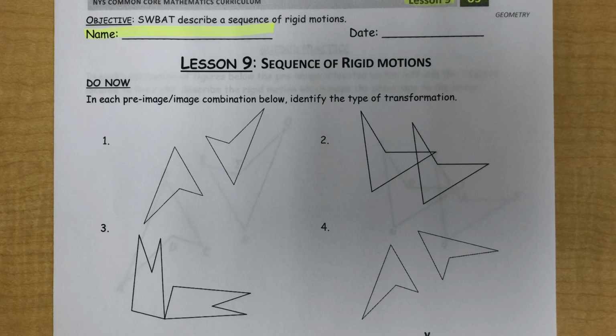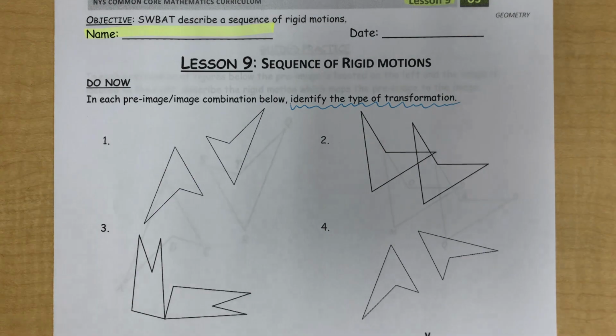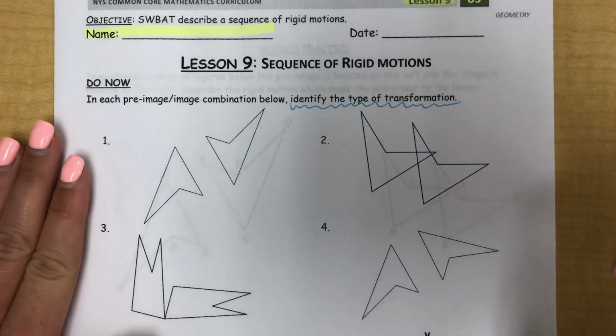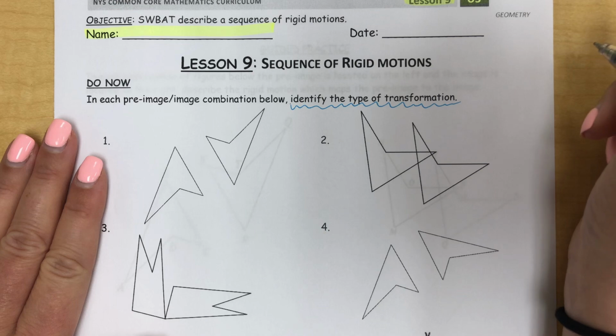It says in each pre-image/image combination below, identify the type of transformation. So this is the question, so I'm going to just underline that right here. So when it's asking you to identify the transformation, there's 4 transformations that we've learned of so far.